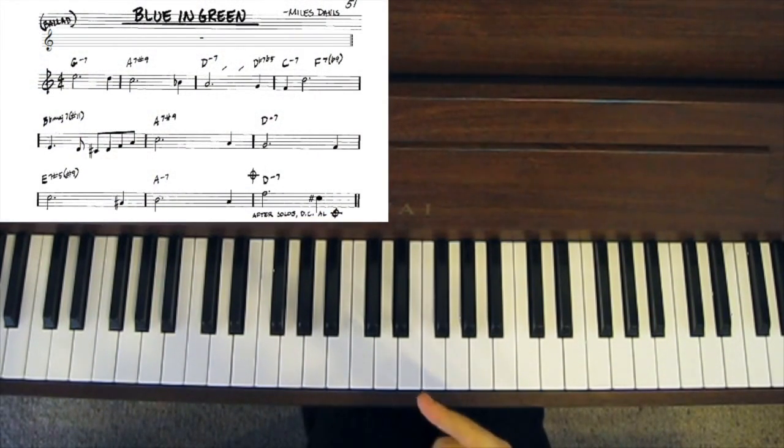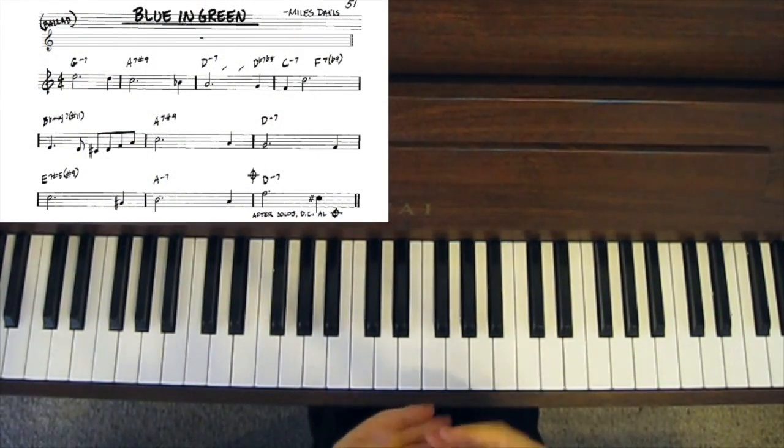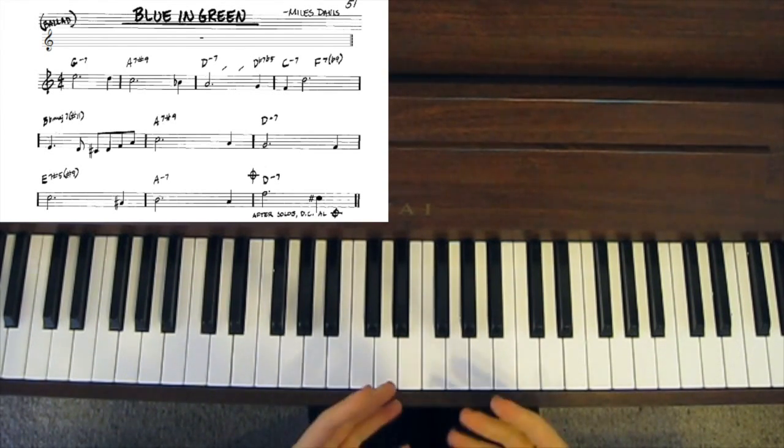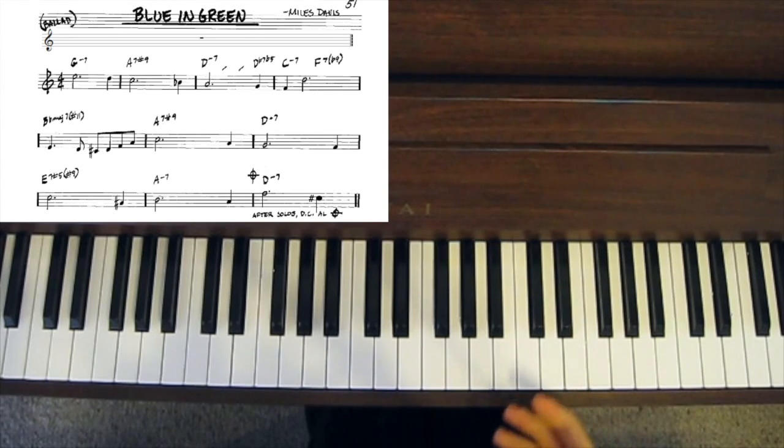Now I'll leave the lead sheet up here in the picture-in-picture, but if I play this song through twice and you either close your eyes or don't look at the lead sheet, then you can't really tell where the song ends and where it begins with a repeat.